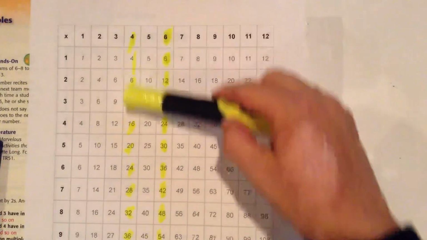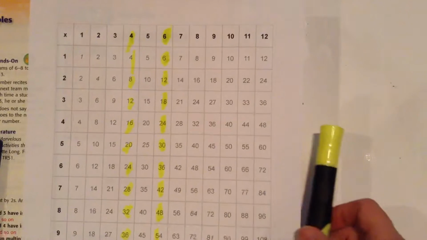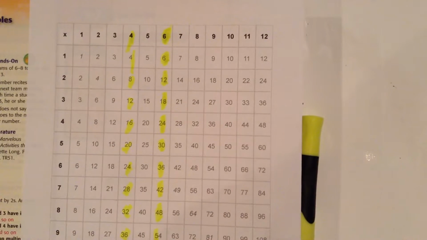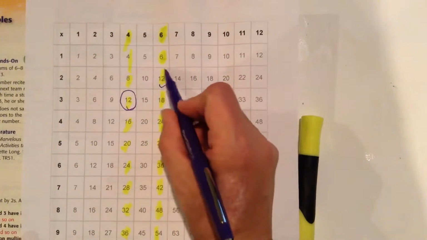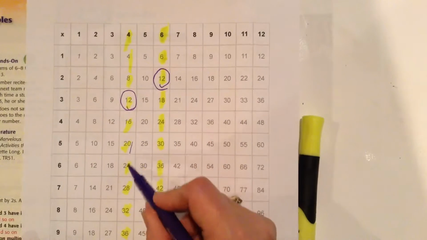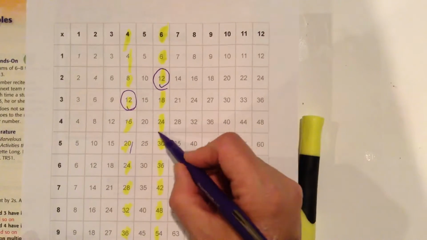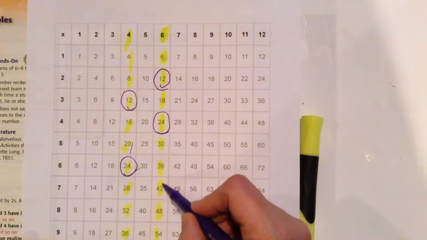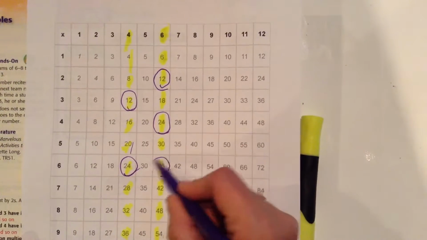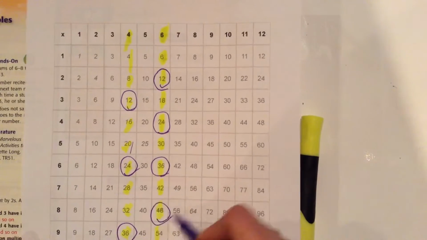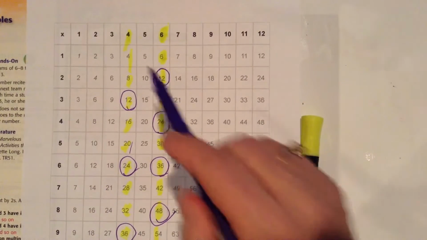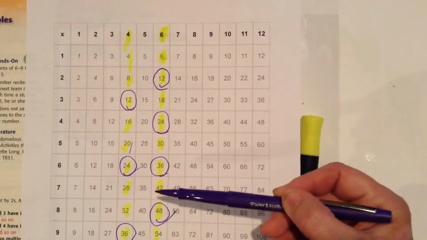So here are the multiples of 4. Here are the multiples of 6. And I'm going to look for the ones that they have in common. So looking at my chart here, I see they both have a 12. Let's see, 18, 20, they both have a 24. And they both have a 36. And a 48. So actually the common multiples of 4 and 6 are going to be 12, 24, 36, and 48. Those are the common multiples.